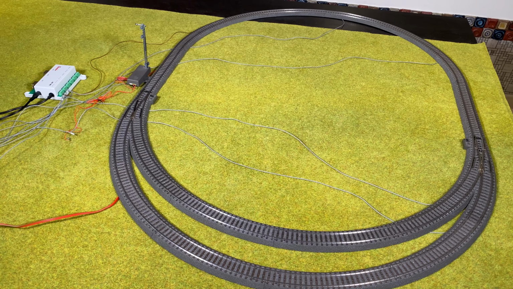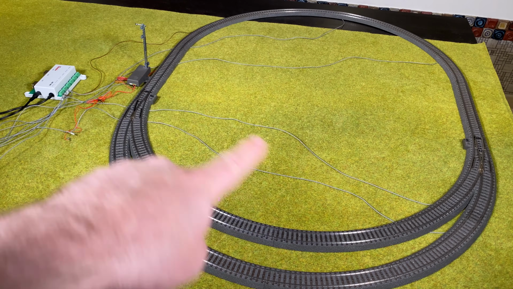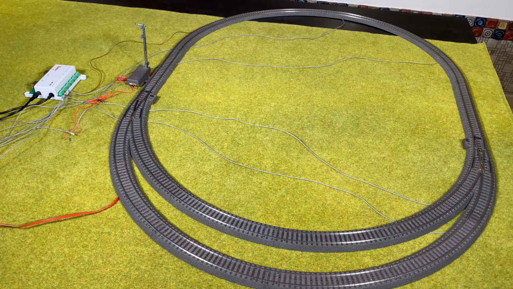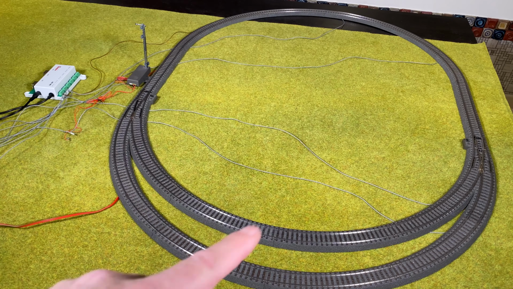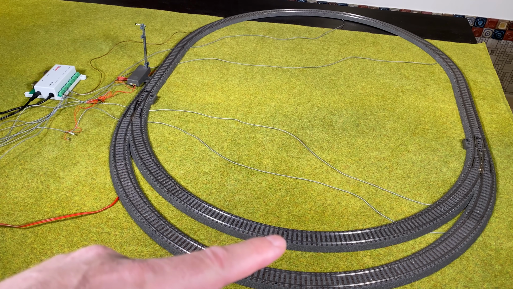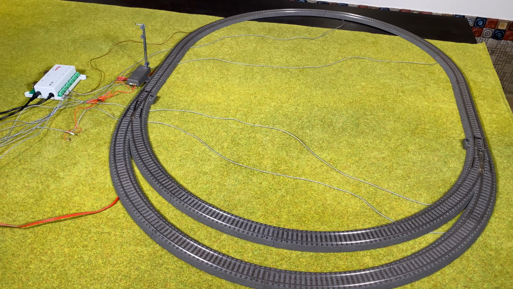Here we have the little layout we're going to use for playing with the central station tree and the events. Over here we've got the Link 88, which is connected through detection wires to the track. The small layout is basically an oval, and then there are two tracks down here we could pretend is a station. We've got only two turnouts on this little layout.